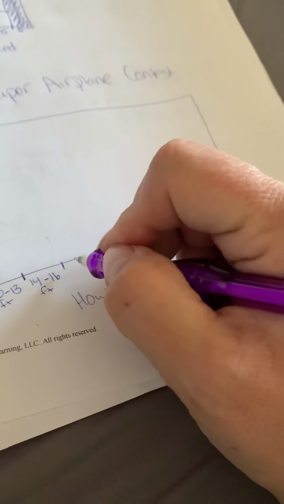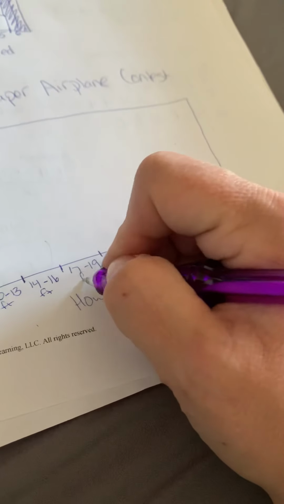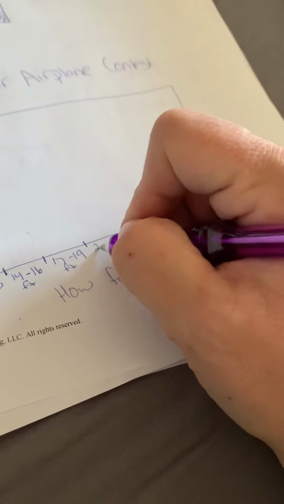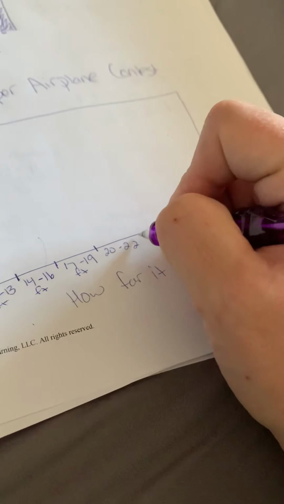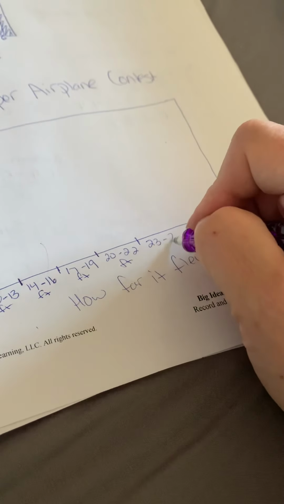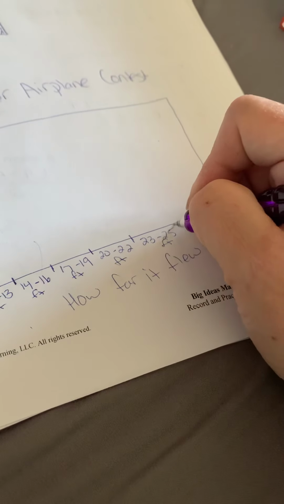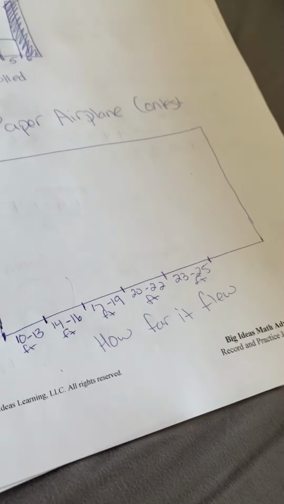Let's do 17, 18, and 19. So 17 through 19 feet. 20, 21, and 22. So 20 through 22 feet. And then we'll have 23, 24, and 25. All right. And this will be the number of times it flew that.